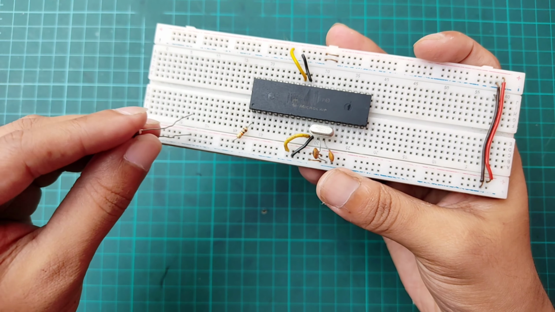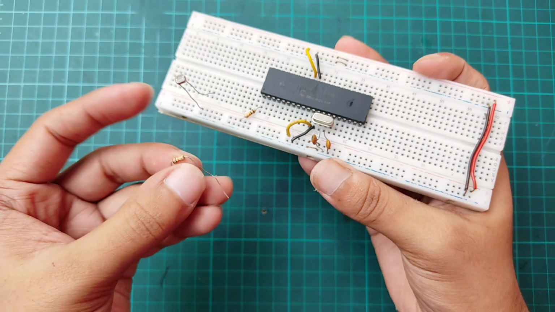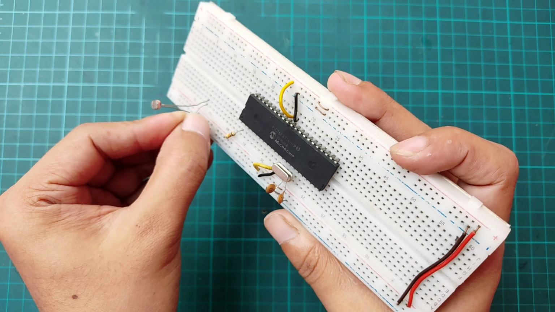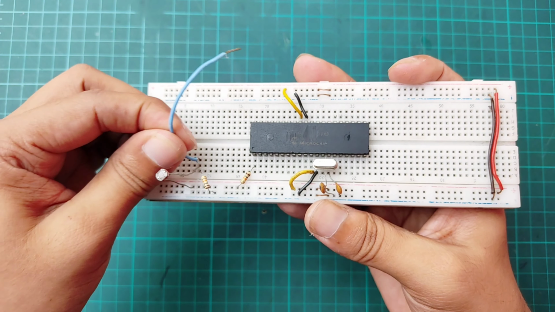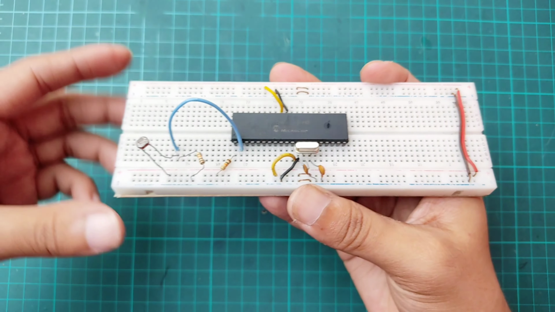Then connecting one terminal of LDR sensor with positive terminal of the breadboard. Then connecting a 10 kΩ resistor with breadboard negative terminal and another terminal of the LDR sensor. Then connecting LDR terminal with the analog pin A0 of the microcontroller.